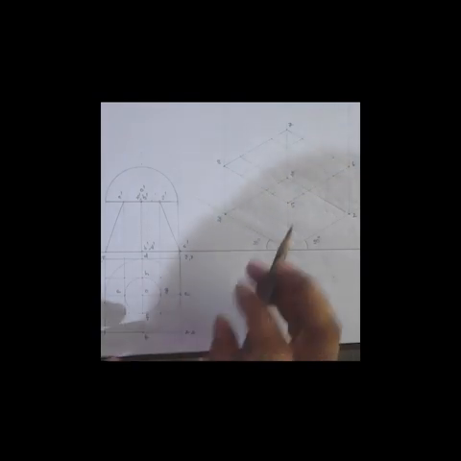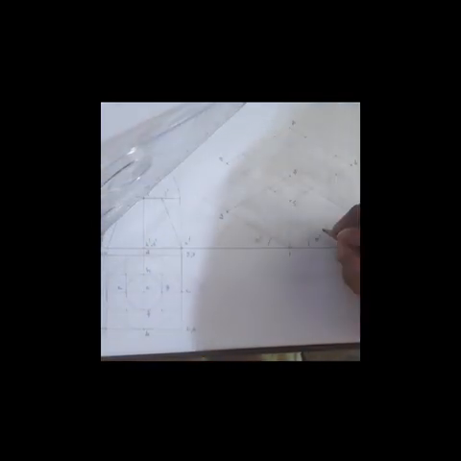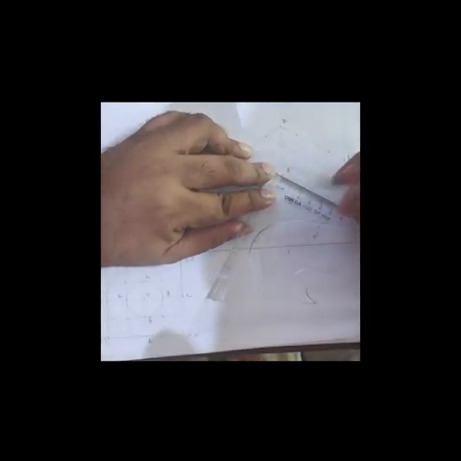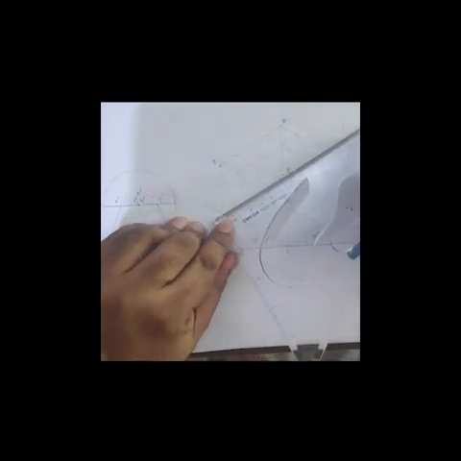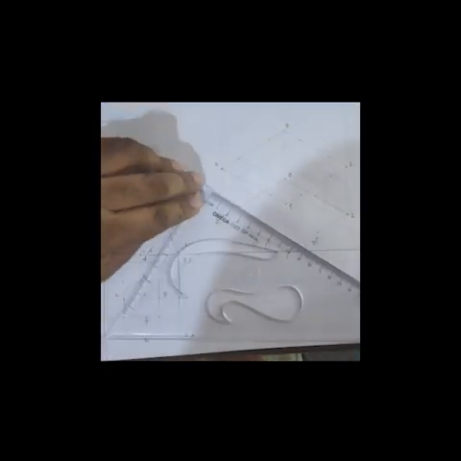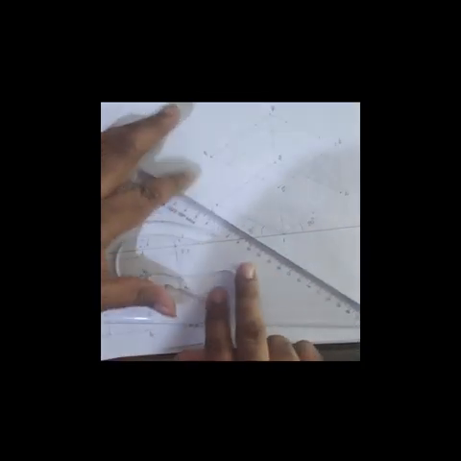Now we have to fix the object inside the glass cage. Let us do it. First of all, we have to mark the midpoint of side 1, 2, that is 30 mm. Marking the midpoint, 30 mm here, 30 mm here, 30 mm here, and another 30 mm here. So these are the midpoints of these 4 sides.